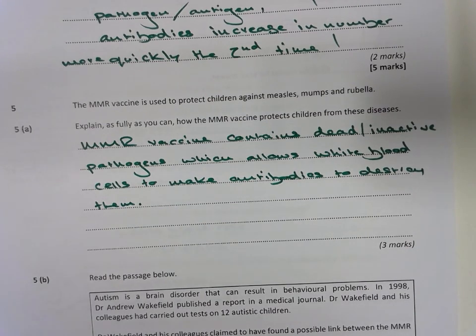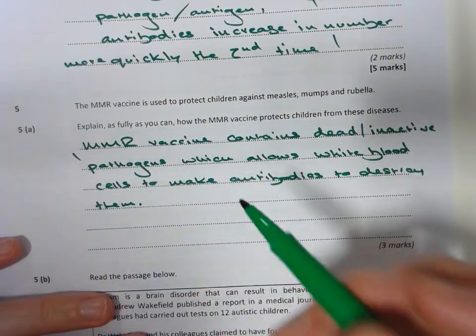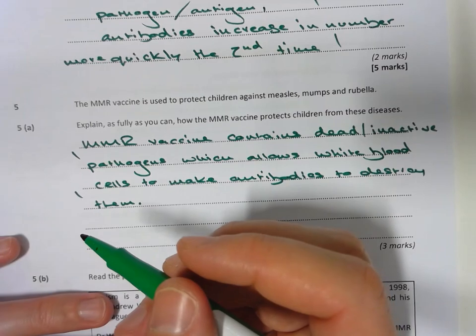Okay, now that'll get you 2 marks. Dead or inactive pathogens, antibodies can destroy them.